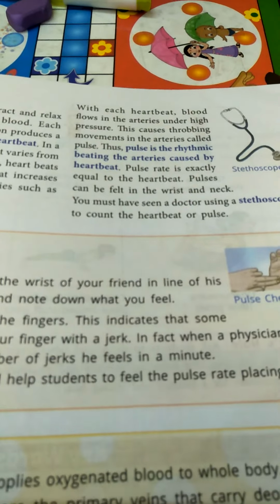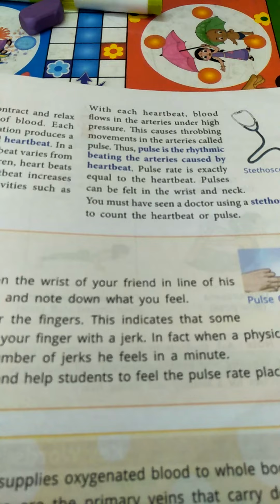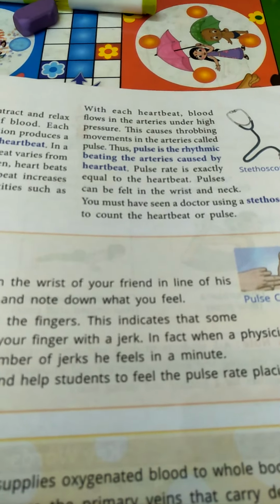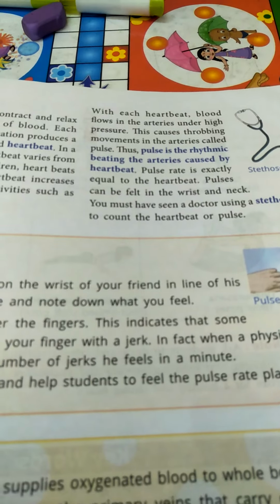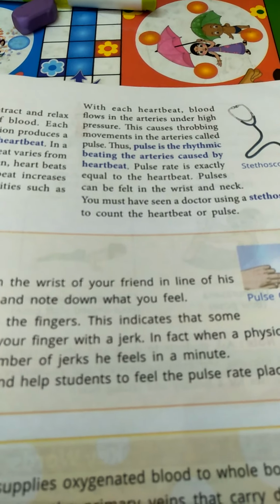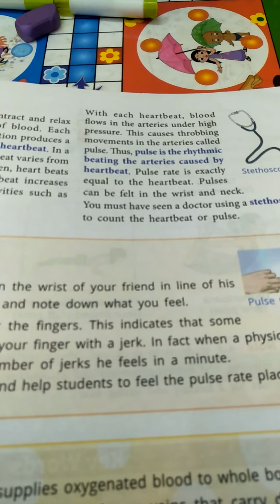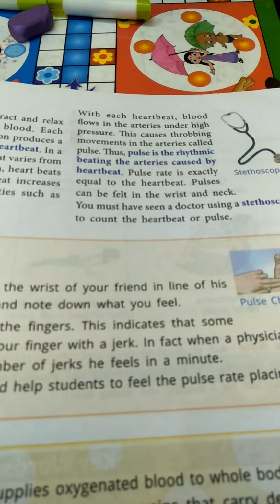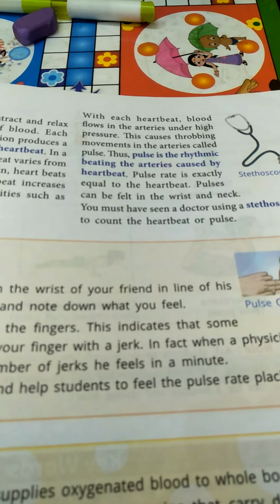With each heartbeat, blood flows in the arteries under high pressure. This causes a throbbing movement in the arteries called pulse. Thus, pulse is a rhythmic beating in the arteries caused by heartbeat. Pulse rate is exactly equal to the heartbeat.